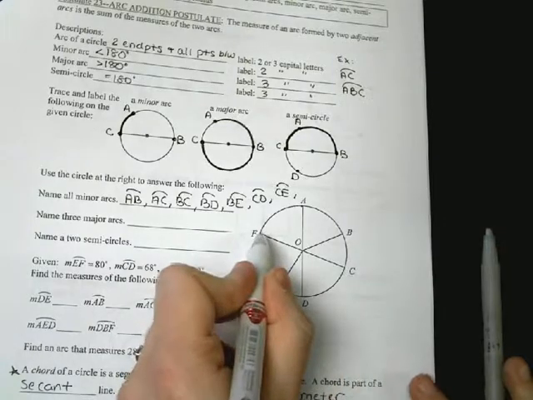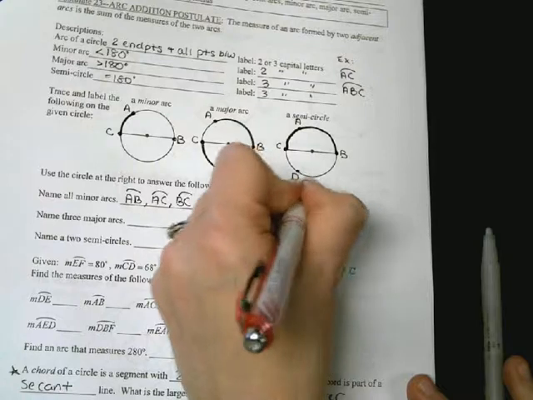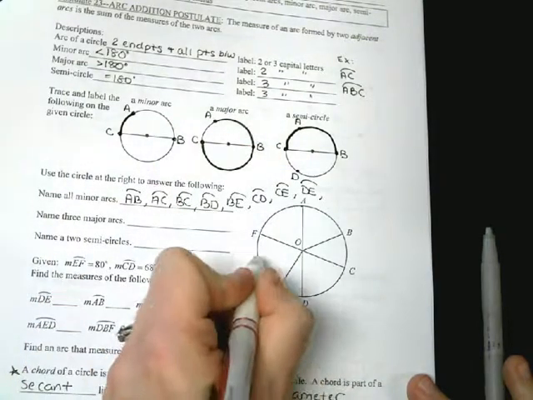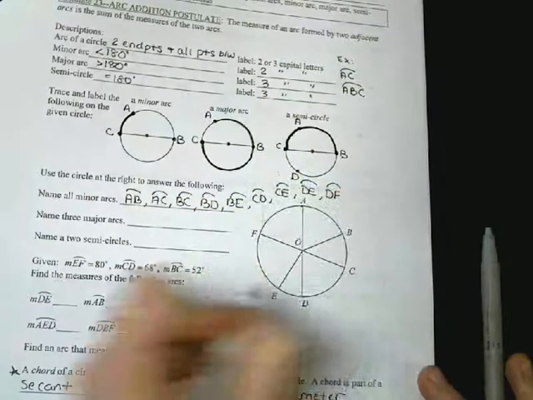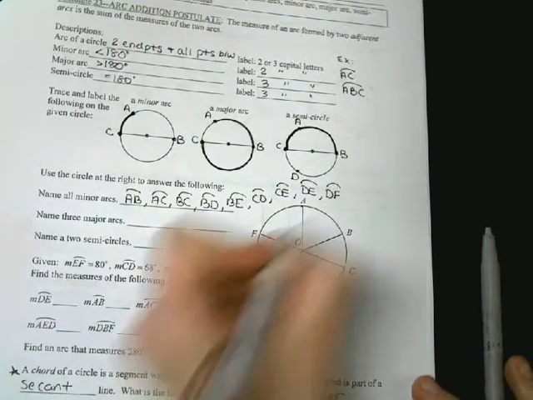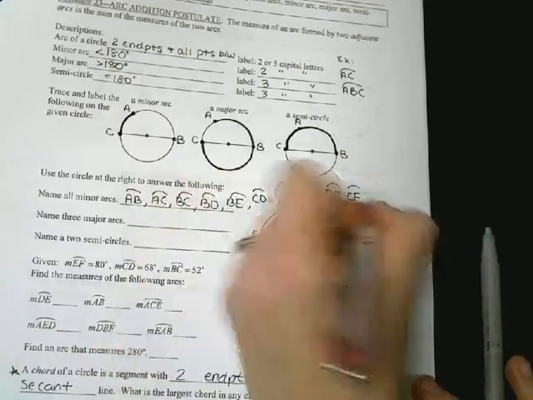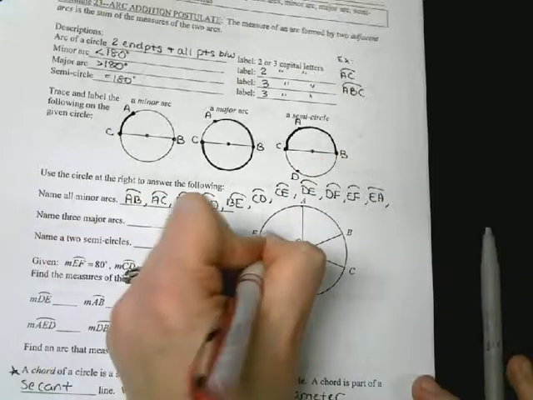Now I have DE, I have DF, no more from D, so then I go to E. You could do EF and EA. And the last arc is going to be from F to A.